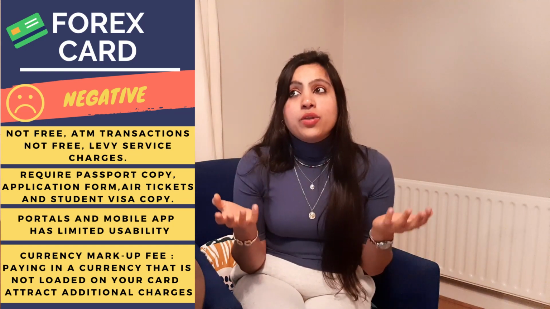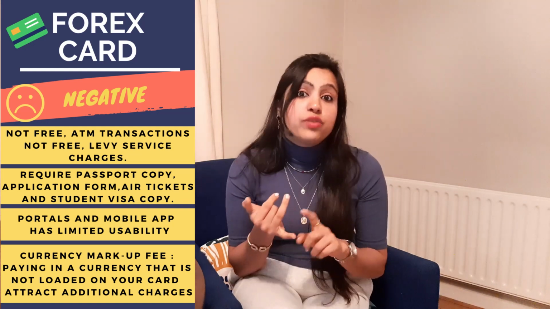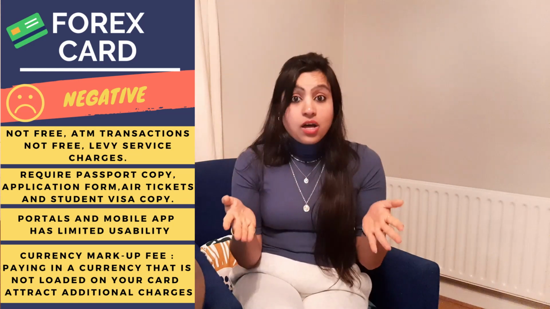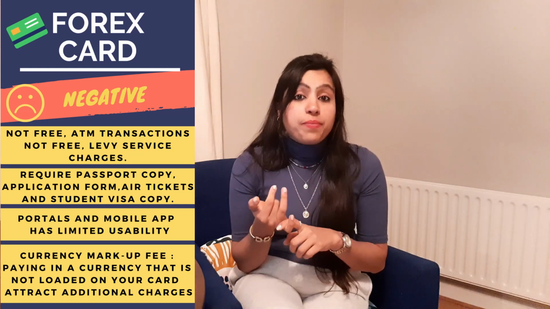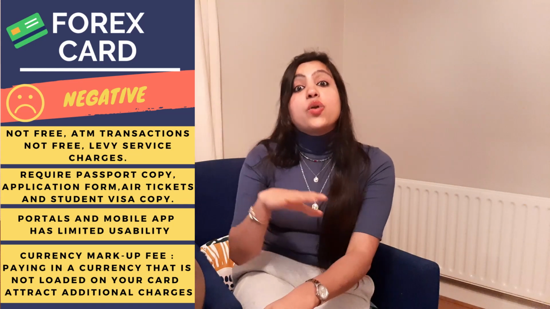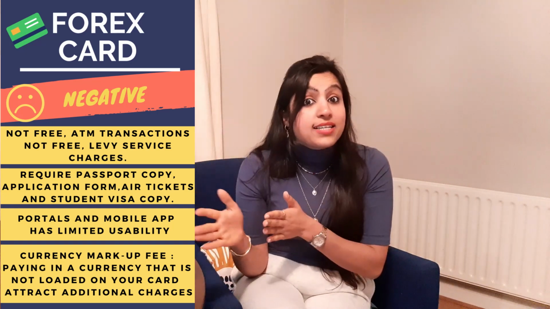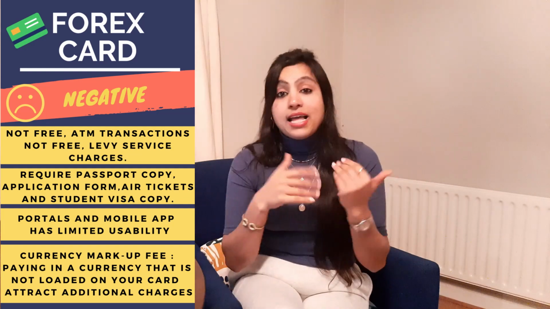And one thing more, to have that card, you need to show a hell of a lot of documents. You need to have your passport copy, application form, air tickets, and student visa copy. Right now, since you do not have your visa copy and other stuff, you can't have that card right now. Later on, once you have filed your visa and you have received your visa and you have booked your flights, then only you can get that card.